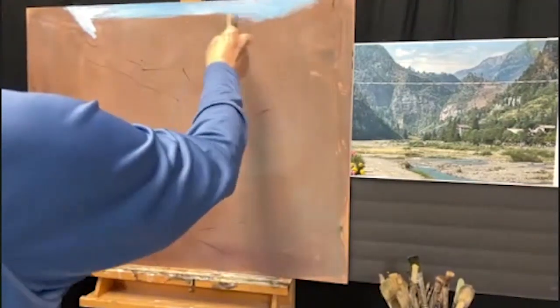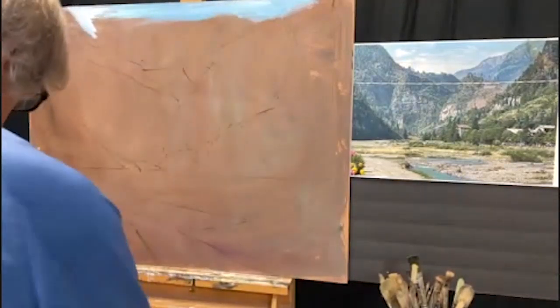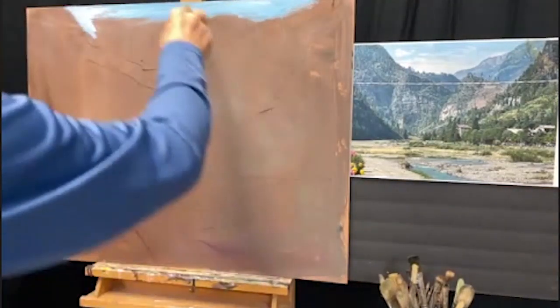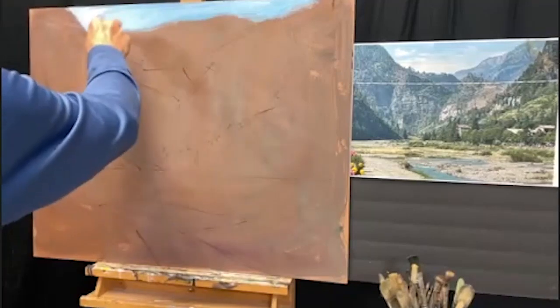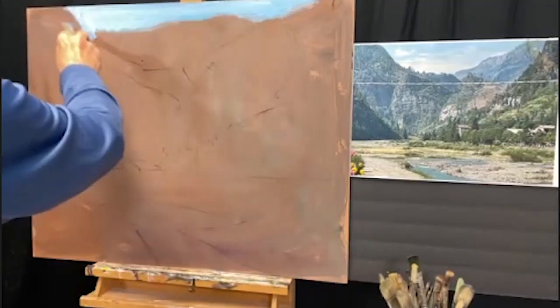Add a little bit more Prussian up in here, just so I get those clouds to stand out a little bit more. And then we'll get the sky down about in here. Oh, that's pretty good.